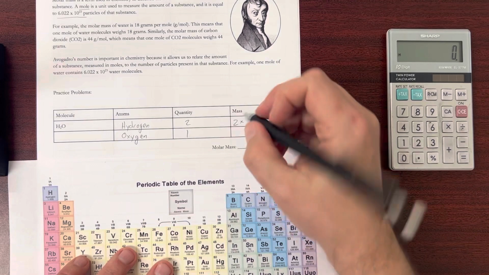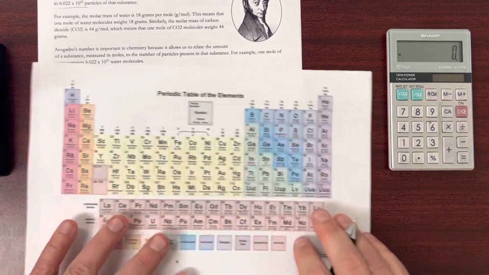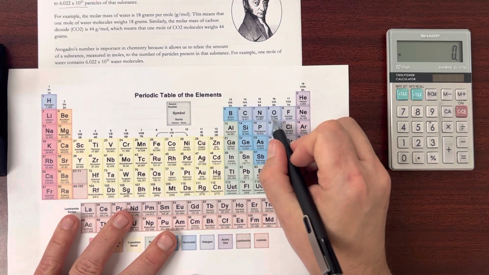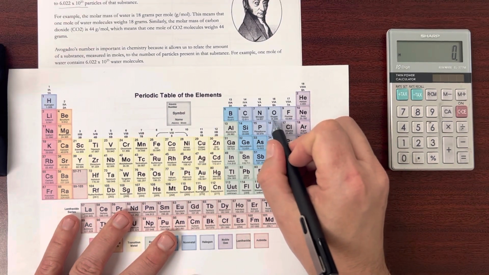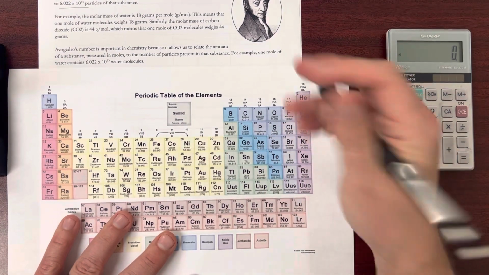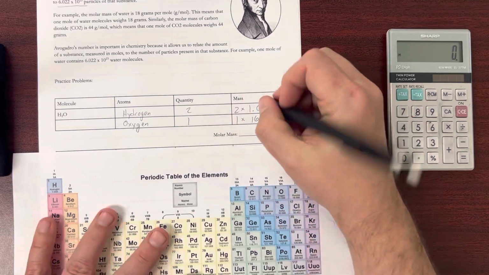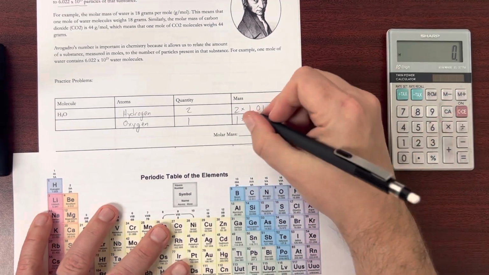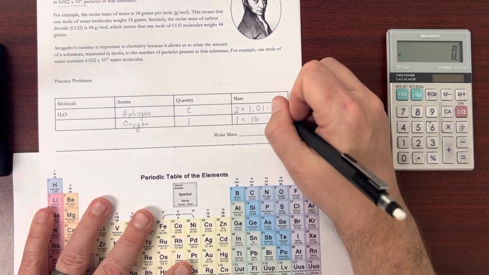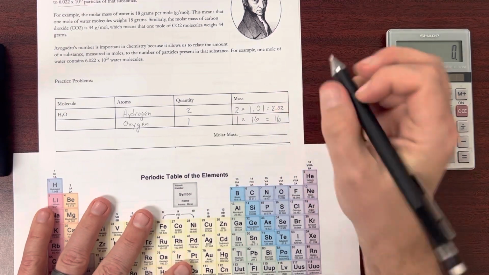And for oxygen, I have 1. I only have 1 of them. I'm going to multiply that, oxygen here, the mass number at the bottom, is 15.999. And if I round that, that actually can go to 16. So 2 times 1.01 is 2.02. 1 times 16 is 16.